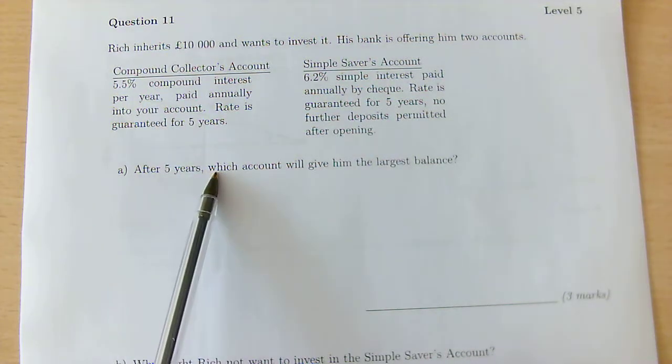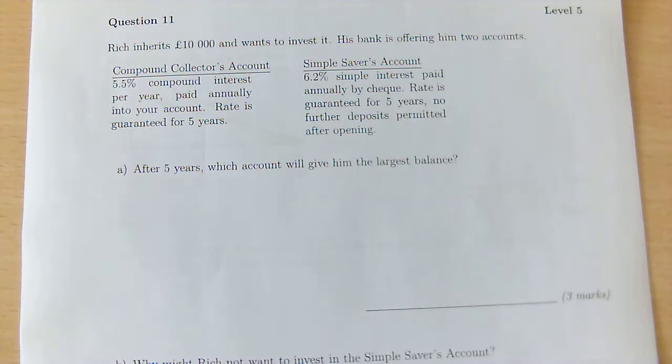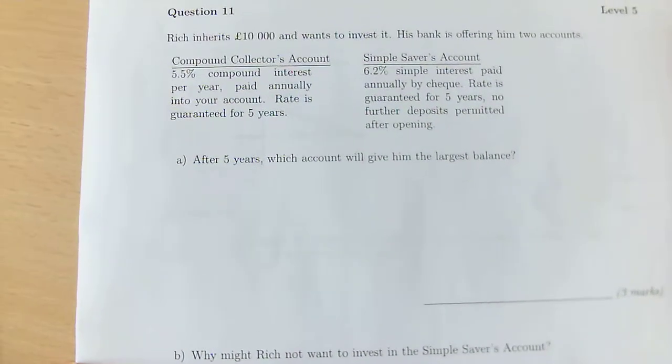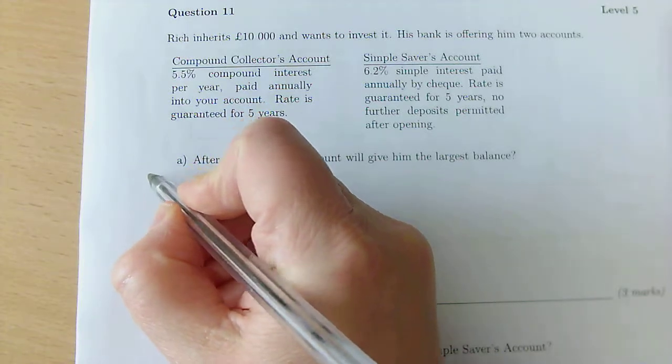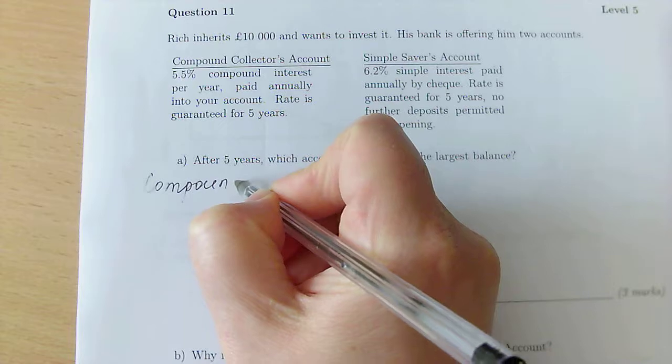After 5 years, which account will give him the largest balance? Let's find out the balance that he will have if he invests his £10,000 into each account. So let's write down for the first one, the compound collector's account.